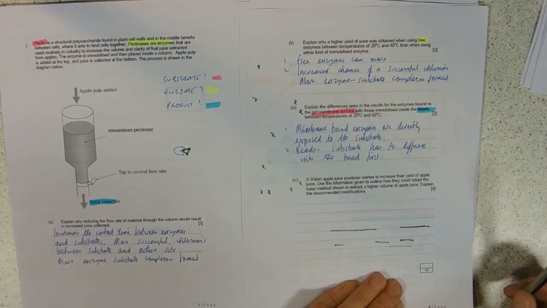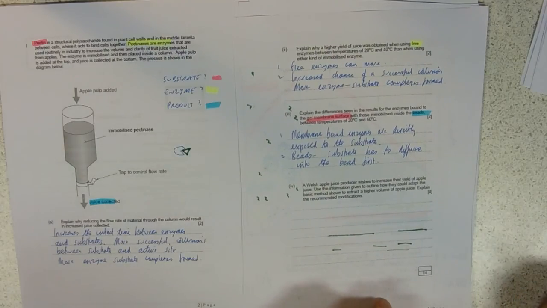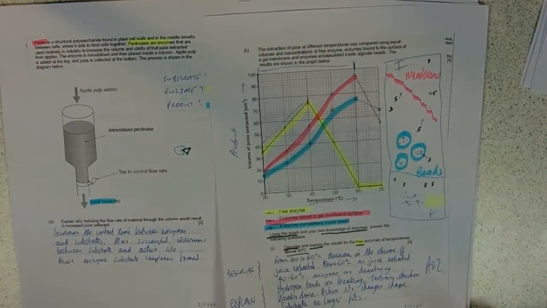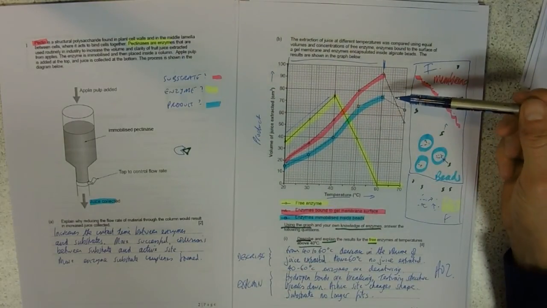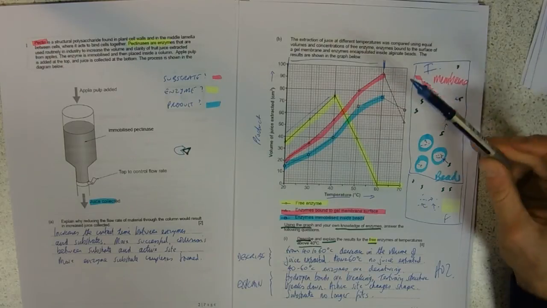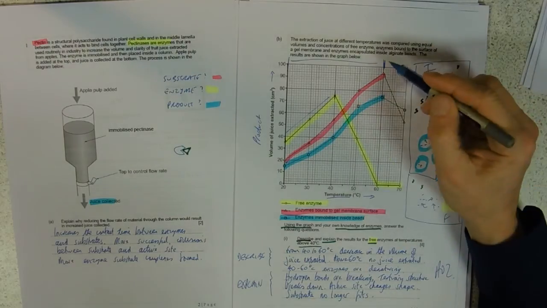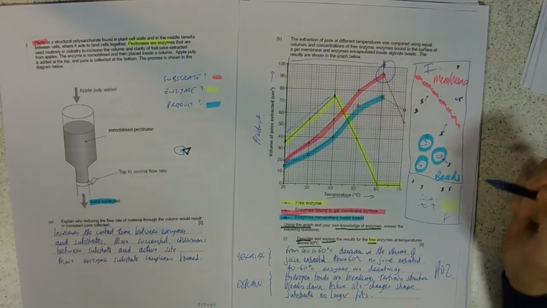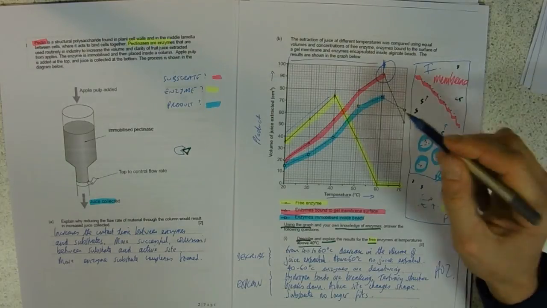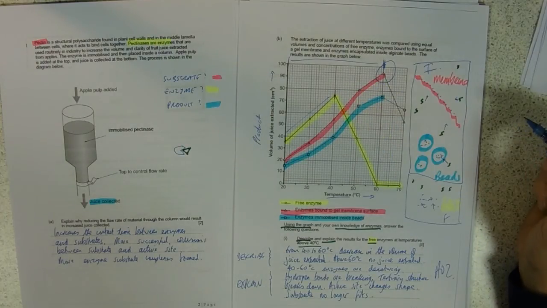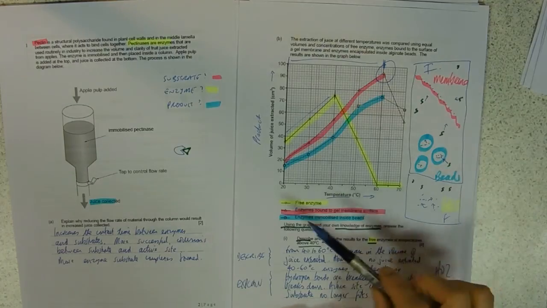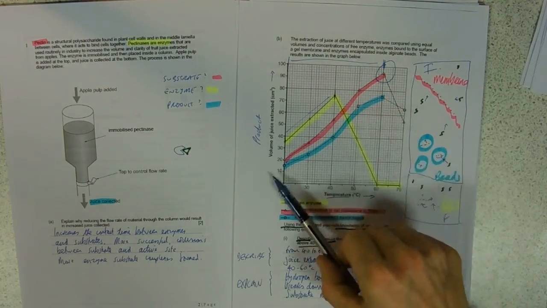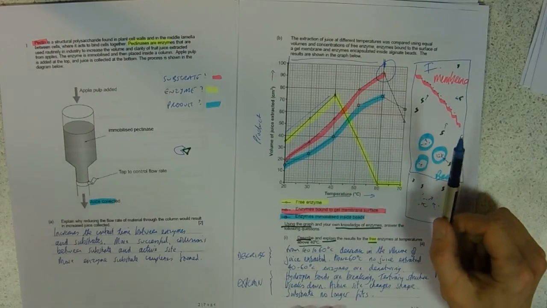Explain the recommended modifications. Right, we want a high yield of juice. Where's the best yield? So the best yield here is this. That's our best yield. So whatever we're doing there, I'm going to suggest that. I'm going to suggest that we do it using whatever that red line is on there.